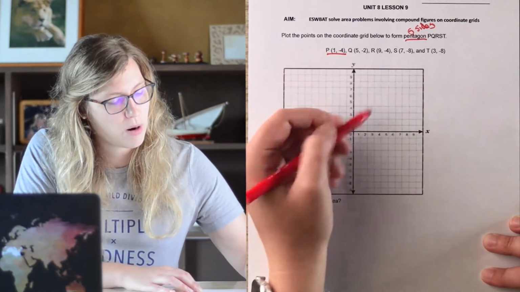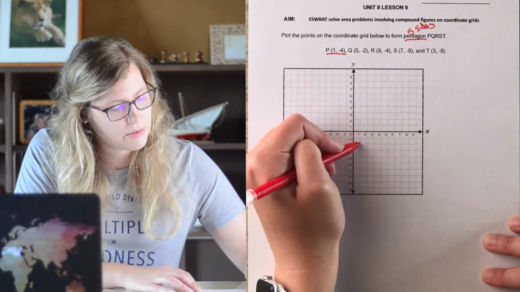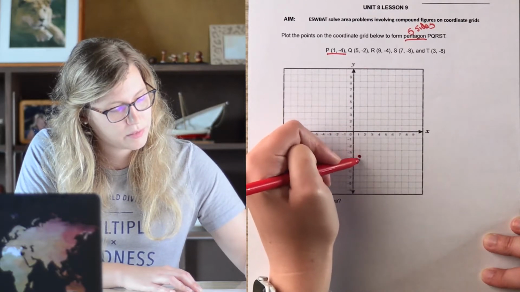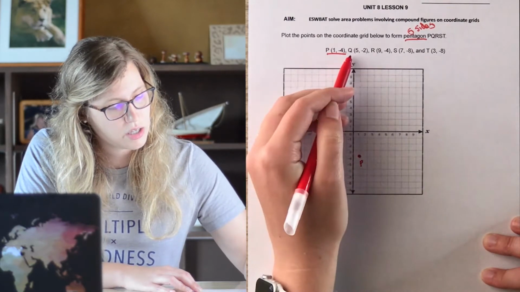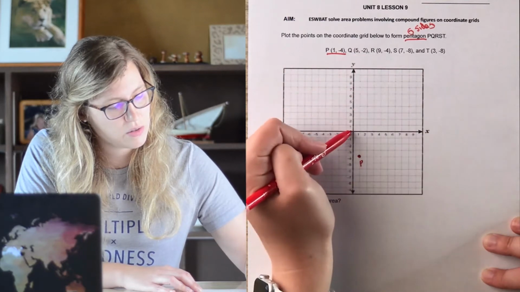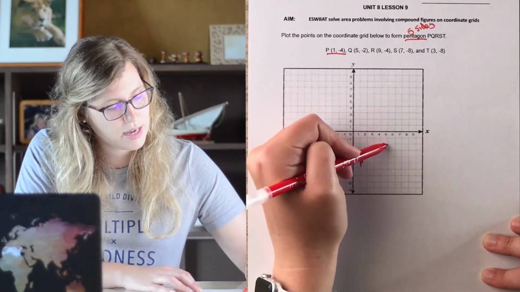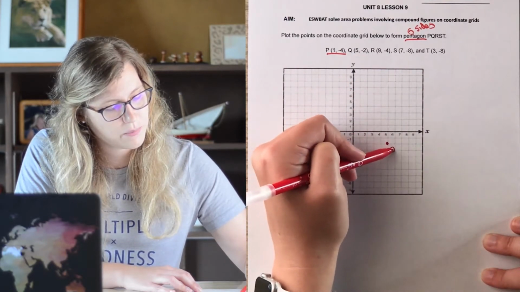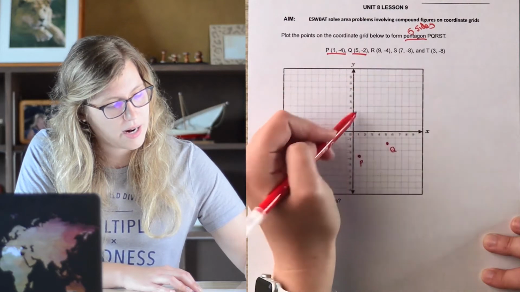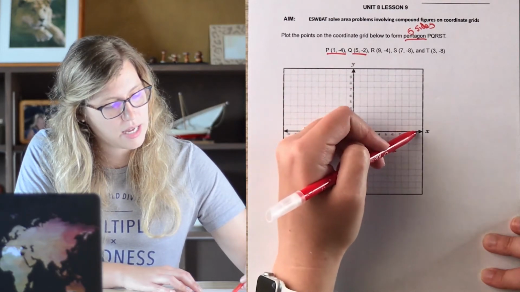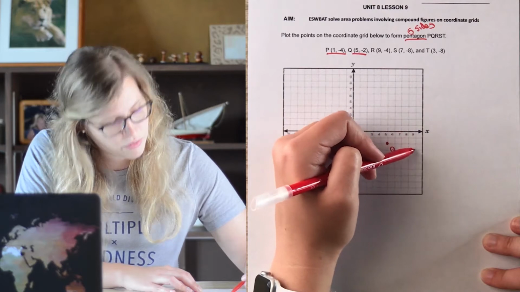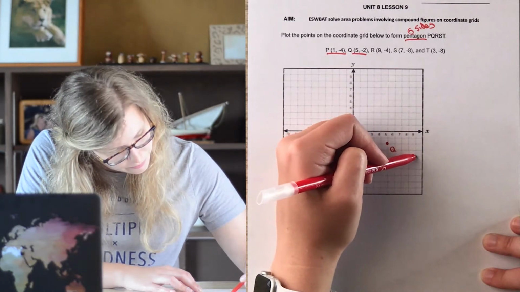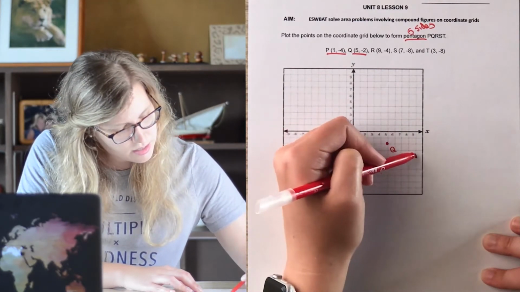So 1, 4, move 1 to the right, down -4. That's P. Q, 5, -2. 5 to the right, down 2, because it's -2. Okay. R, 9, all the way to 9, down to -4. Right here, I believe, yes.